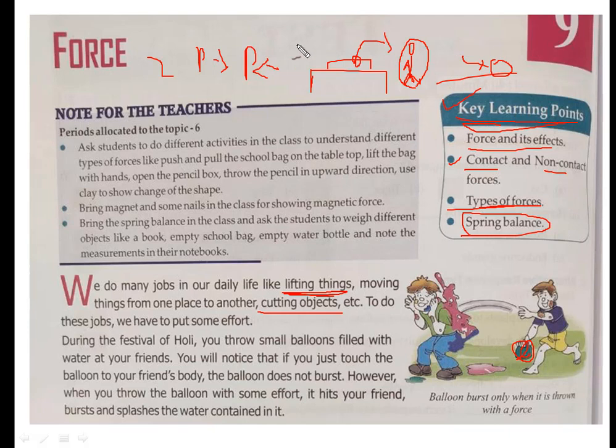There is a chair. You want to move the chair from one place to another place. So you might push it, you might pull it. You want to open the door of your refrigerator to drink your favorite cold drink. So you need to pull the refrigerator door. So whatever you want to do in your day-to-day life, you can either do it by pushing or by pulling. During the festival of Holi, you throw small balloons filled with water at your friend. So this is the example. This boy is throwing the water balloon towards his friend.